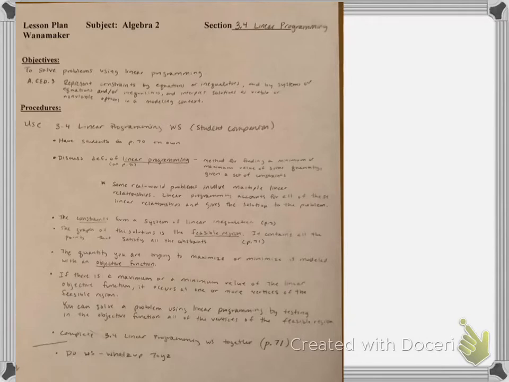So some of the vocabulary that you're going to use for this linear programming discusses constraints, feasible region, objective function, maximum, and minimums. So let's just go ahead and jump right into it, and let me show you what that looks like.